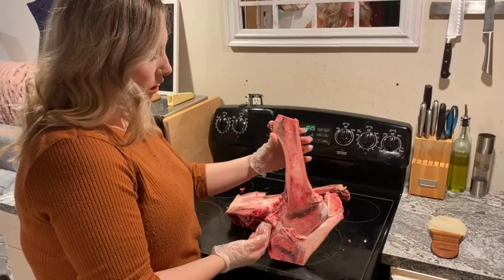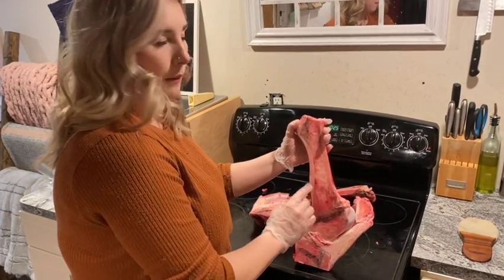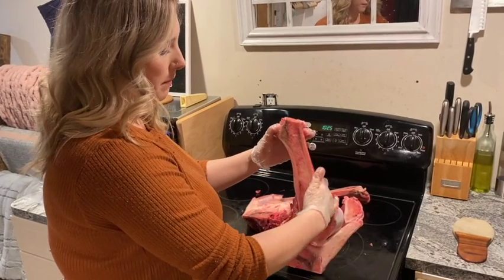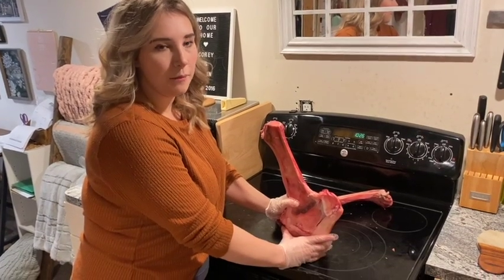We have the endosteum, which is a membrane lining the inner layer of the bone along in here, and then we have the periosteum, which is a membrane lining on the outside of bones. Next, we're going to talk about the parts that make up the joint.